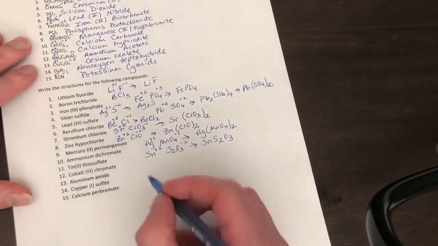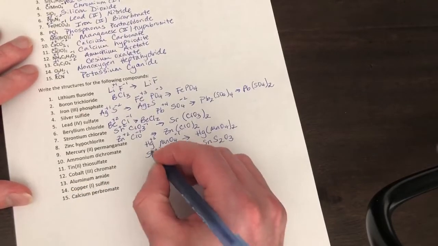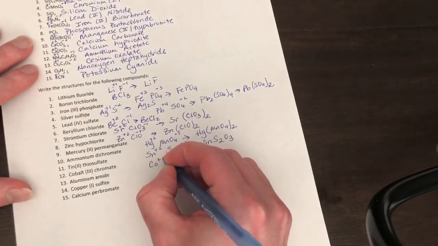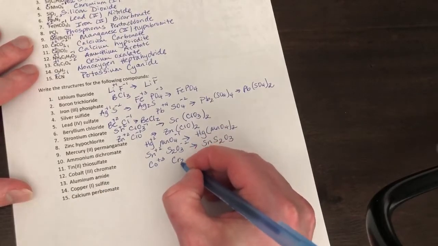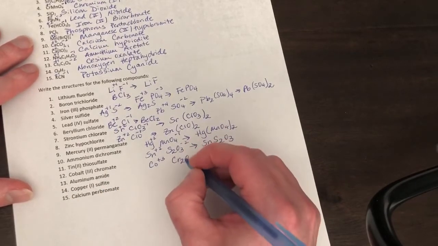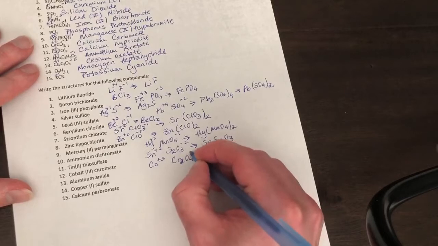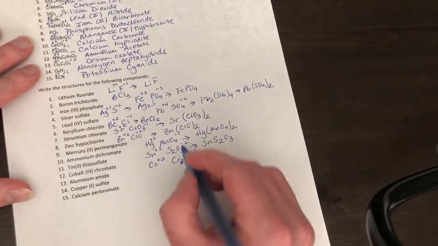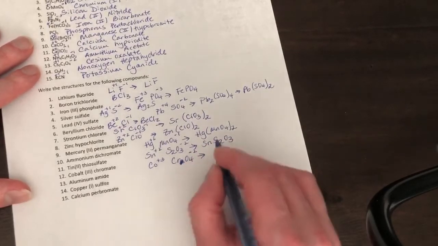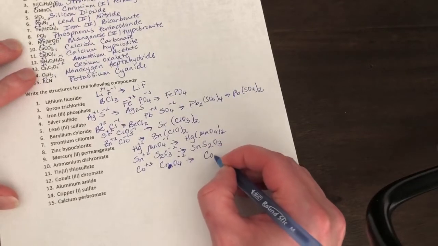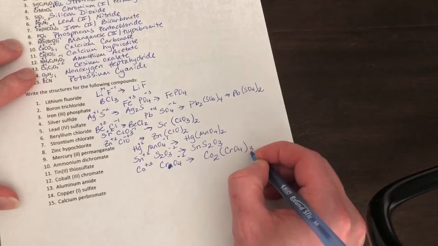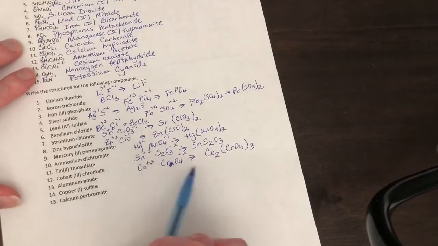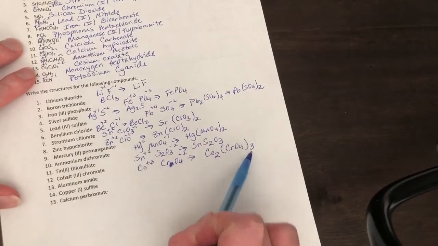Cobalt chromate, okay? Cobalt 3 chromate. So cobalt is Co with a +3 charge. Chromate is CrO4 with a -2 charge. Okay? So we're going to have to crisscross. So we get Co2(CrO4)3. We're crisscrossing to a polyatomic ion, so we have to use parentheses.